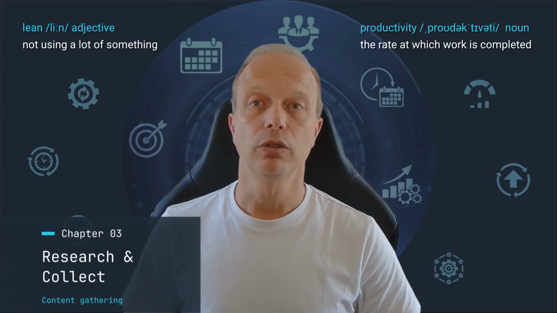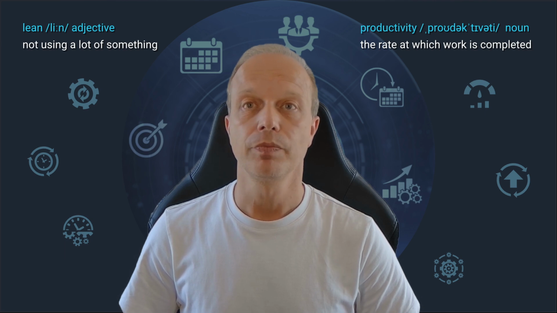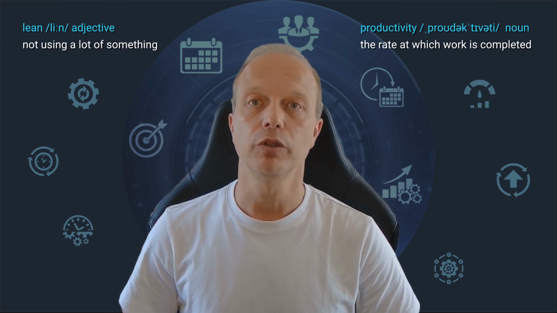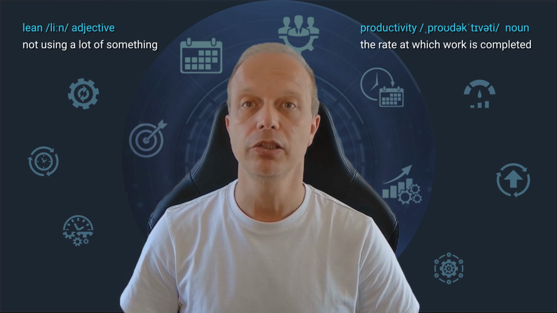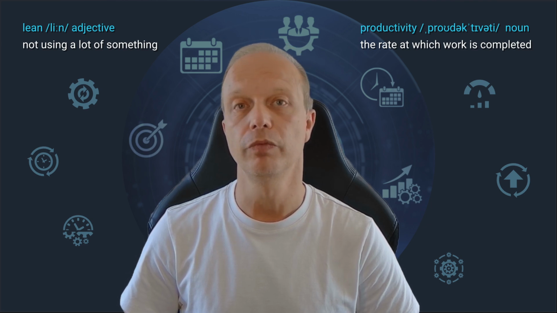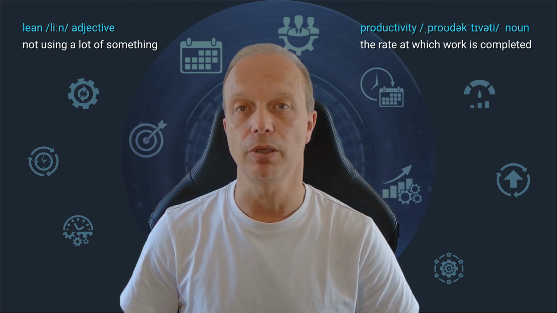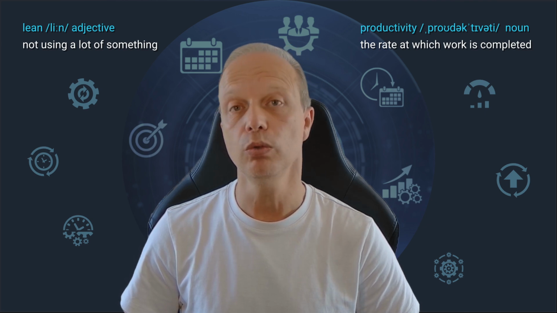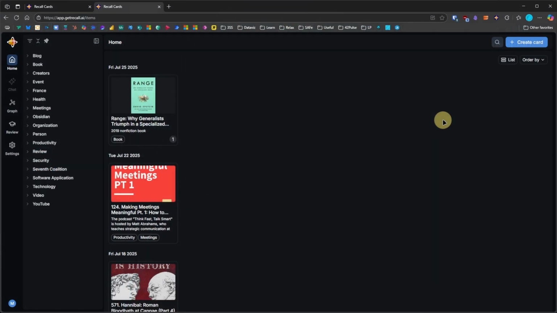Now that we've got Recall set up, let's look at how we actually get information into it. In this part, we will explore different ways we can create and organize content, from local PDF files and online articles to YouTube videos, podcasts, and web searches. And once we have captured something, we will also see what we can do with it inside Recall. Let's start with creating different card types.